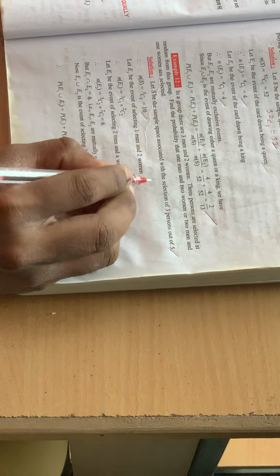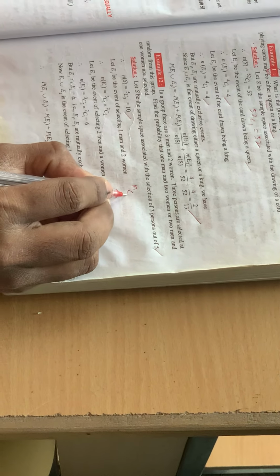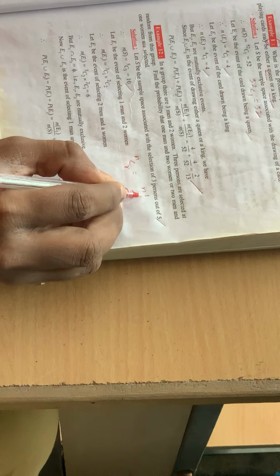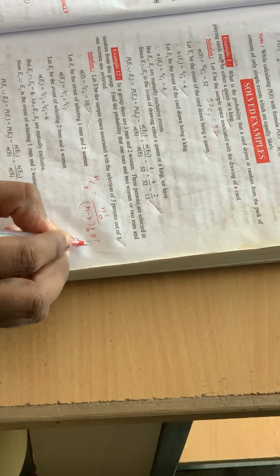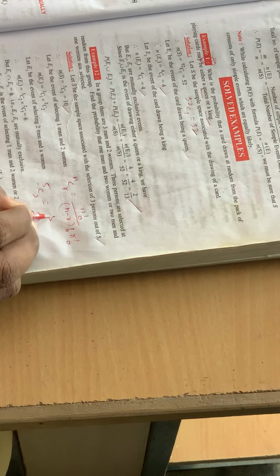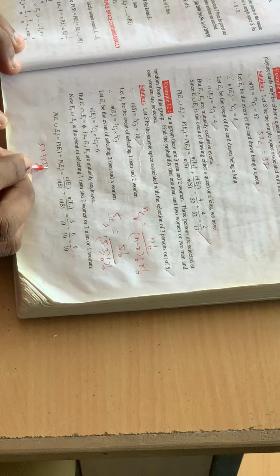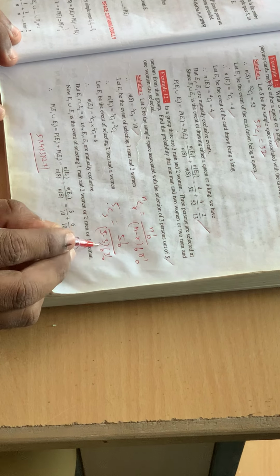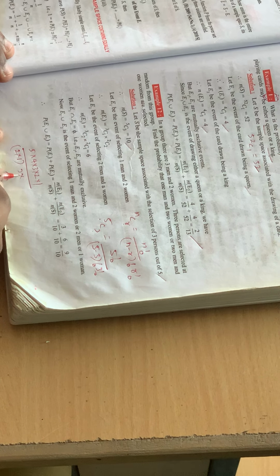Here for 5C3, the formula is nCr. What is the formula? n factorial divided by (n minus r) factorial into r factorial. Same process: for 5C3, n is 5 and r is 3. So 5 factorial divided by (5 minus 3) factorial into 3 factorial. 5 factorial can be written as 5 into 4 into 3 into 2 into 1. 5 minus 3 is 2, and 2 factorial can be written as 2 into 1. 3 factorial can be written as 3 into 2 into 1.